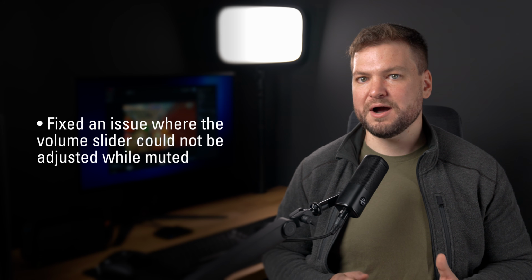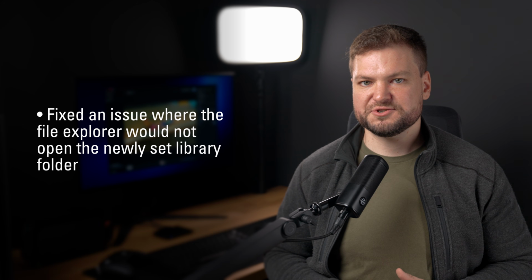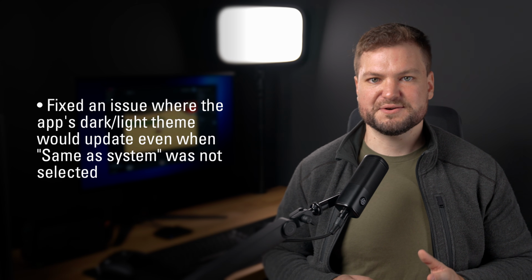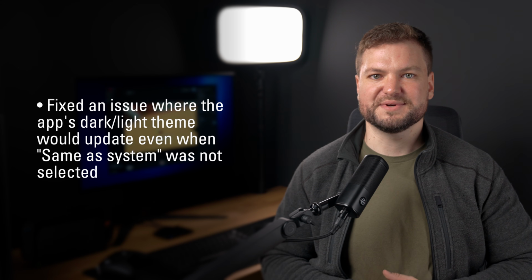The volume slider now works while muted. Library folder changes now show up correctly in the file browser. And the theme setting respects your actual preferences instead of always following the system. That's it for this release notes overview.